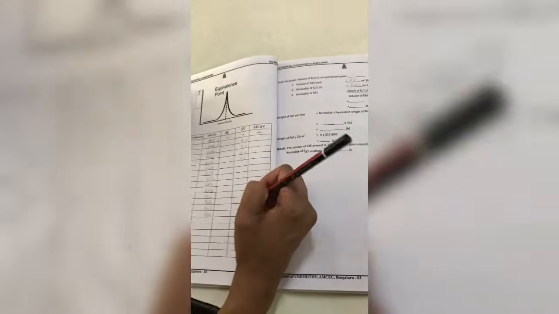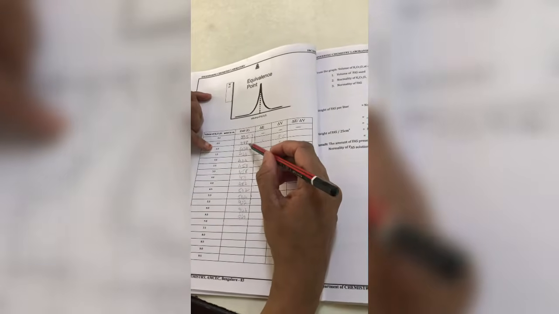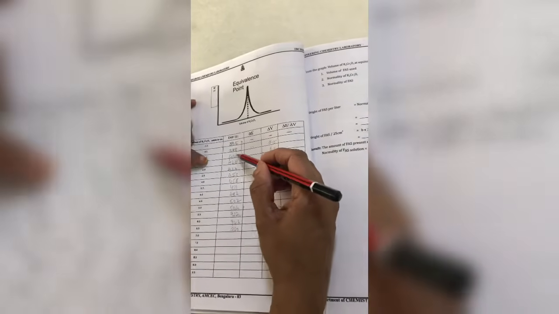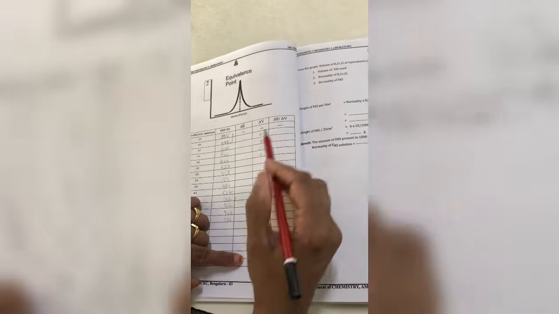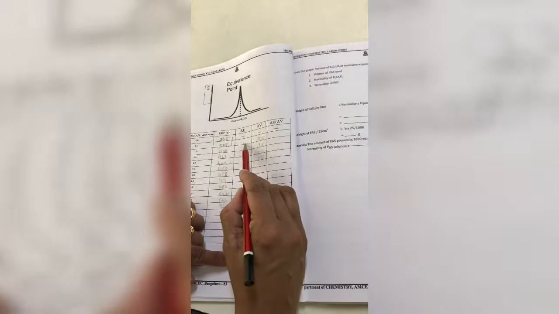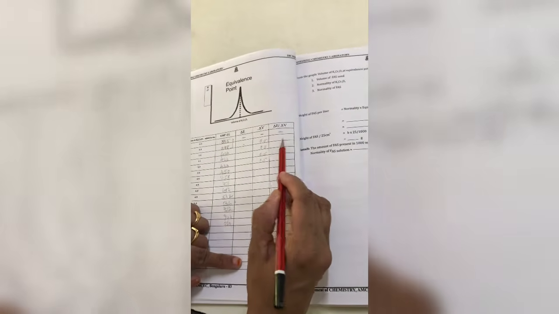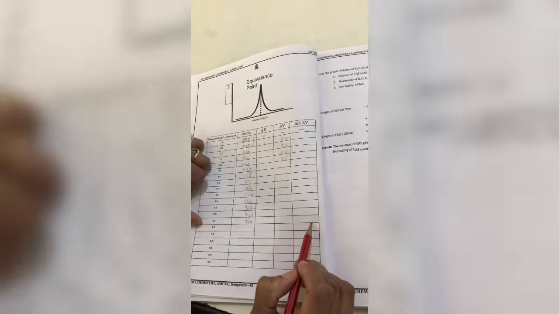So delta V is always 0.5. And delta E is the difference of the EMF between the present reading and the previous reading. You take it like that and fill this column completely. After filling delta E and delta V, which you know is 0.5, you calculate delta E by delta V, and you have to calculate up to 6.5 ml.